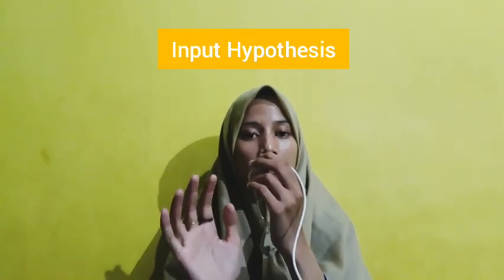Fourthly is the input hypothesis. This hypothesis aims to describe how to learn a second language. The input hypothesis in its most basic form shows that learners advance in the natural order only when they receive second language input that is one step beyond where they are in the natural order. Therefore, if a learner is at step 1, they can only continue in the natural order when they get input at the second level.